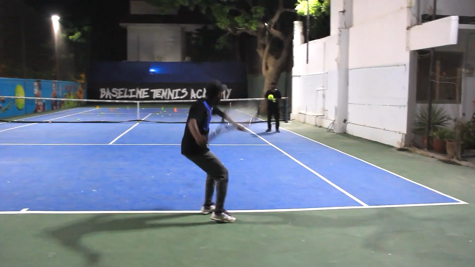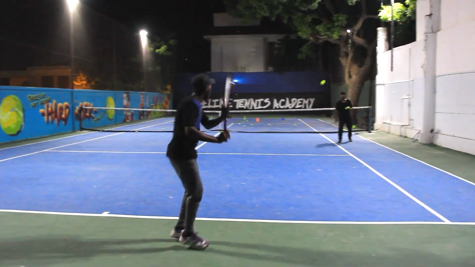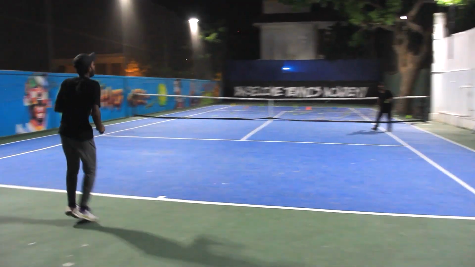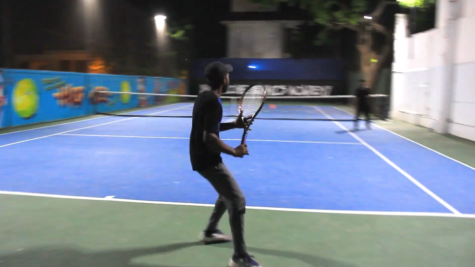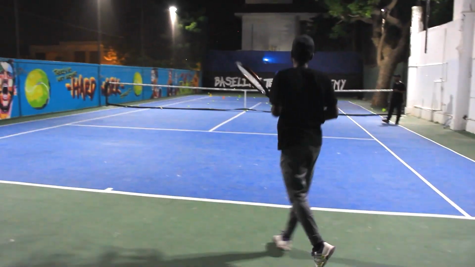Power and recovery drill. Players execute a powerful shot followed by a quick recovery to a neutral position. This drill simulates match conditions where players need to balance power with readiness for the next shot.